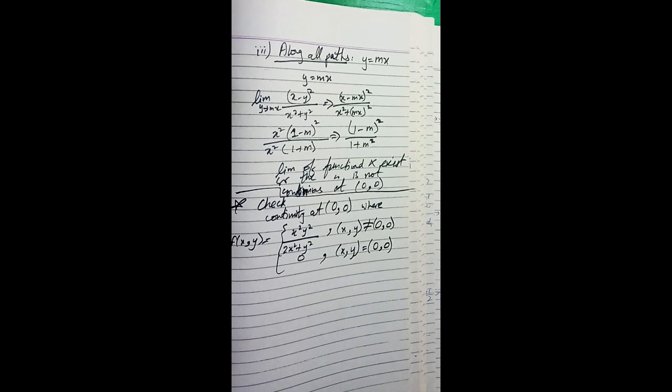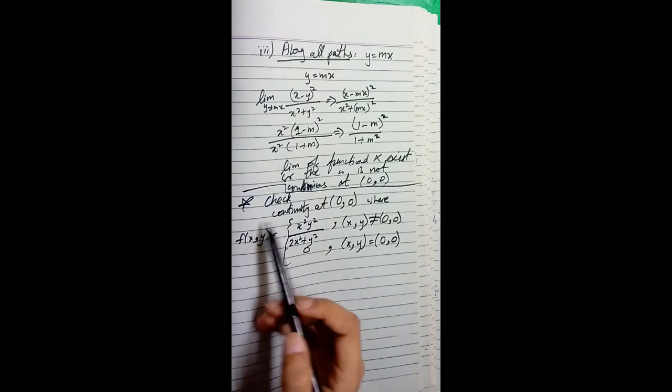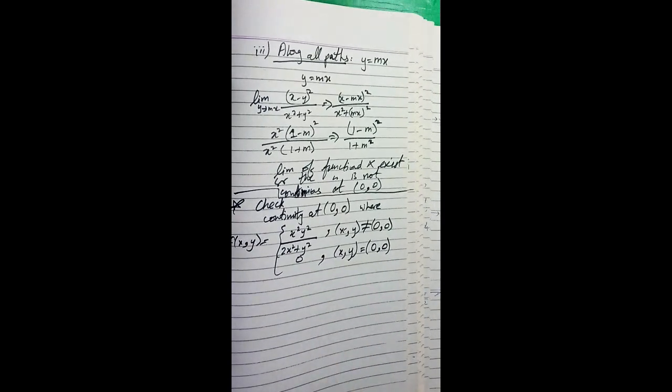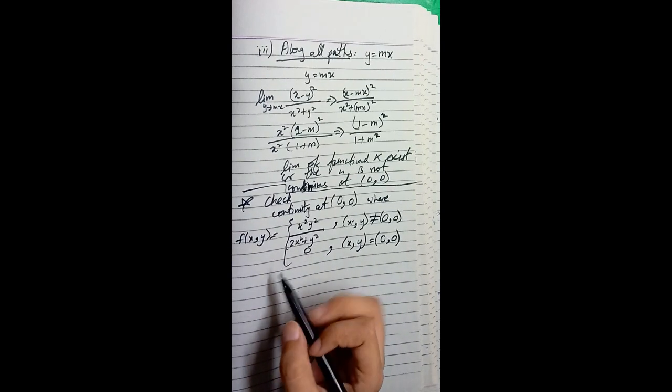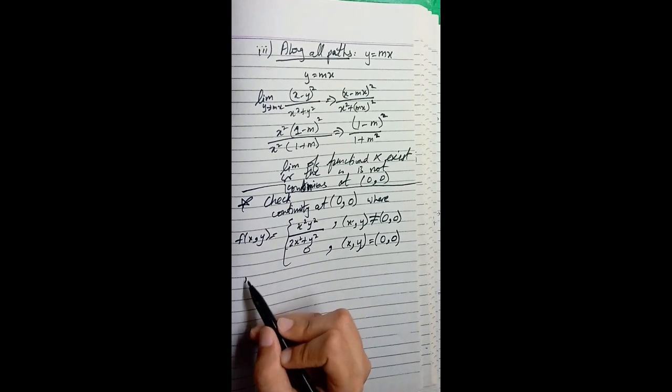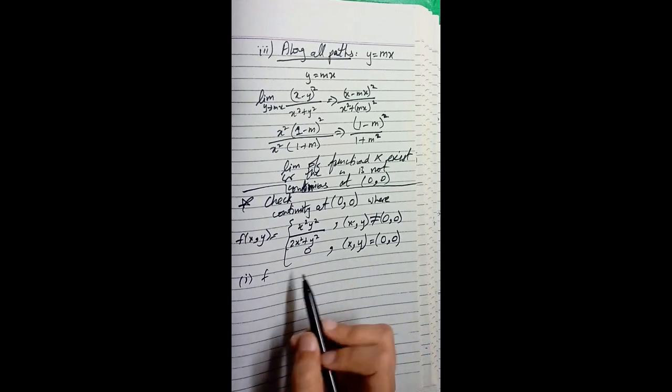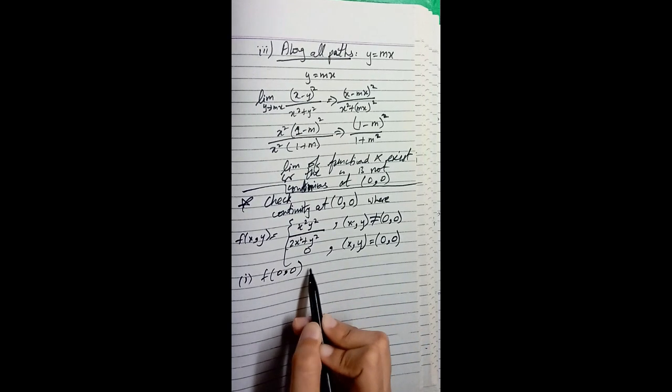This is our next question. One question we did in which the function is not continuous. So we are doing another one in which our function will be continuous. So now the question says that we have to check the continuity at 0, 0, where f of xy is equal to x square y square by 2x square plus y square. So starting from our first condition, that function at 0, 0 exists.